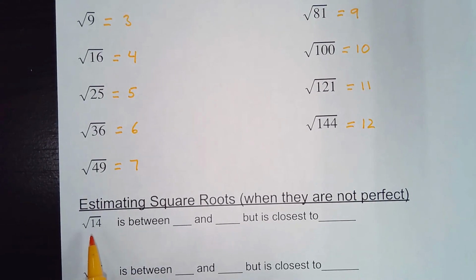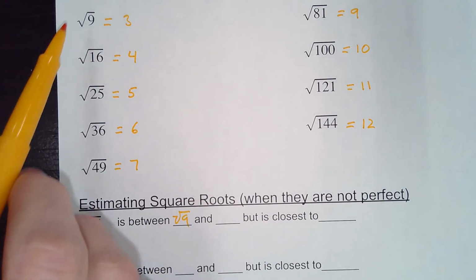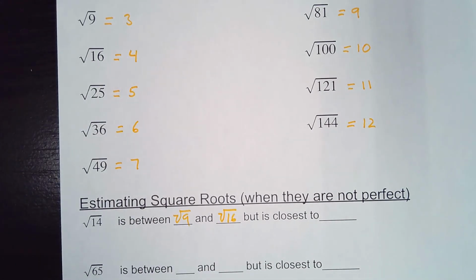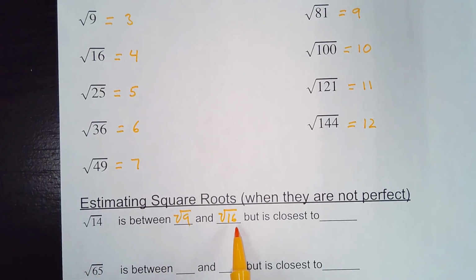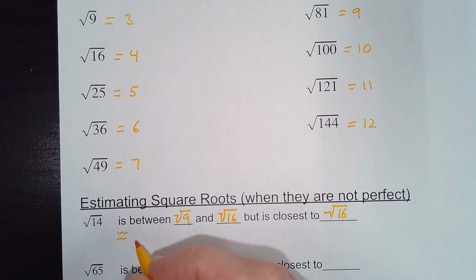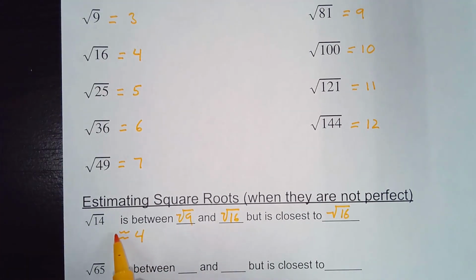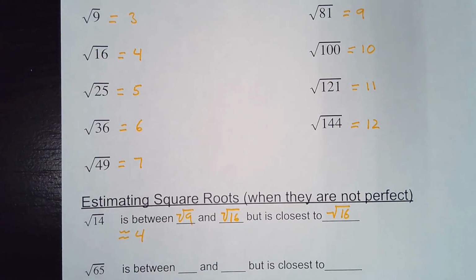So when we do this, we think through, okay, which perfect squares is this closest to? The square root of 14 is between, what perfect squares is it between? Square root of 9 and square root of 16. And then is 14 closer to 9 or is it closer to 16? It's only 2 away from 16. It's 5 away from 9. So it's closest to the square root of 16. Therefore, we could estimate this as the square root of 16 or 4. And these squiggly lines, if you're not familiar with this, it's not an equal sign, but it's kind of like an estimation or about. It means like about 4.